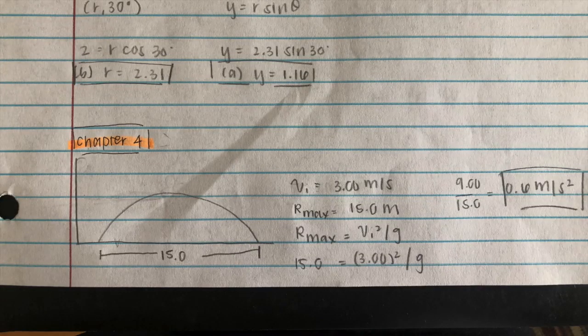For Chapter 4, Question 12, it is asking for the free fall acceleration on the planet that the astronaut is jumping on. So it is asking for variable letter g. The problem gives us that the maximum range of distance that the astronaut is jumping is 15 meters, telling us that we should be using the range equation.